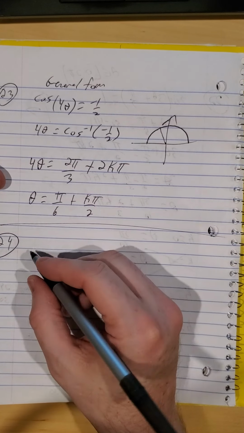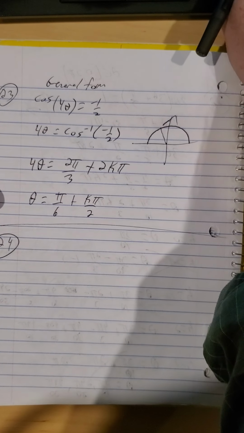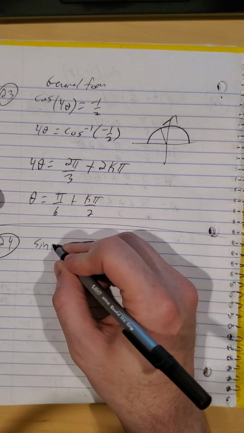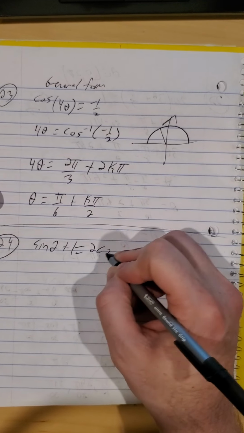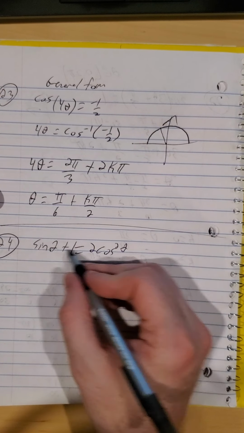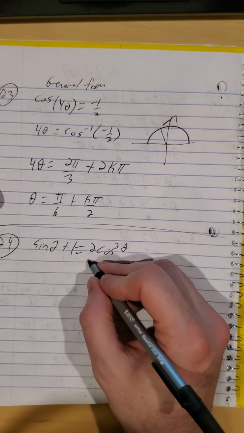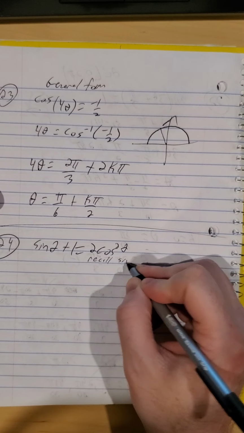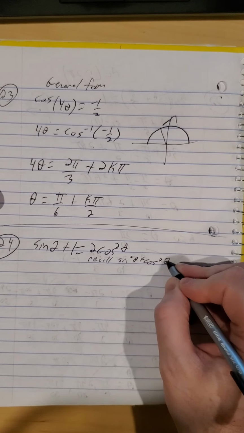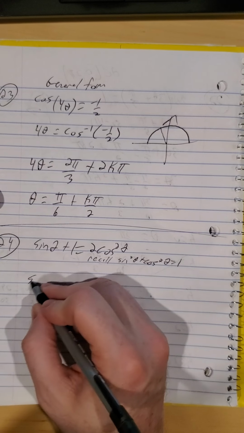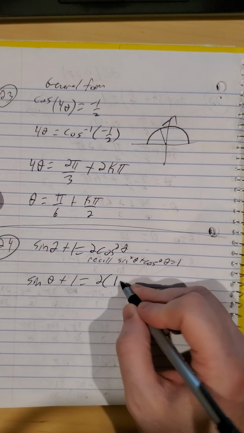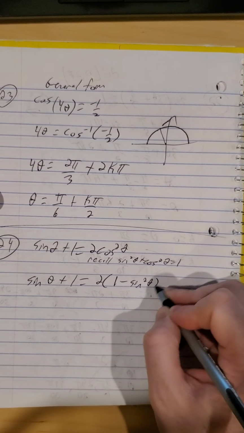And 24. We're solving this one. We need a property. So we have sine of theta plus 1 is 2 cosine squared theta. So this one is quadratic. We want to write it in terms of sine only. So recall sine squared theta plus cosine squared theta equals 1. So sine of theta plus 1 is 2 times 1 minus sine squared theta.